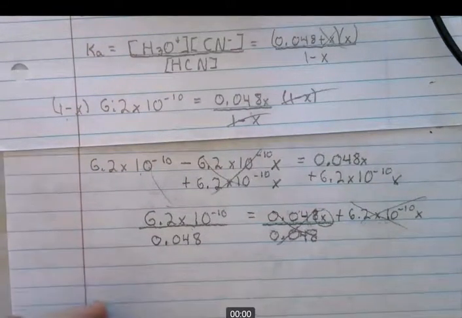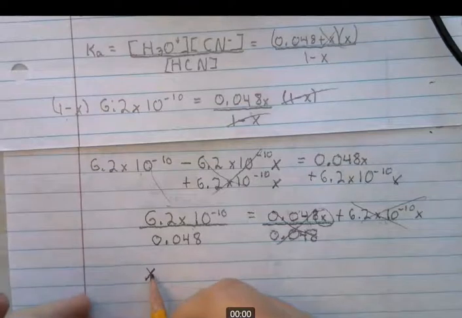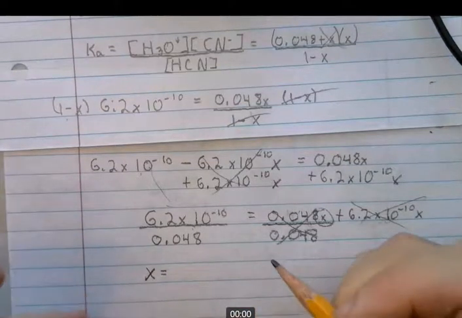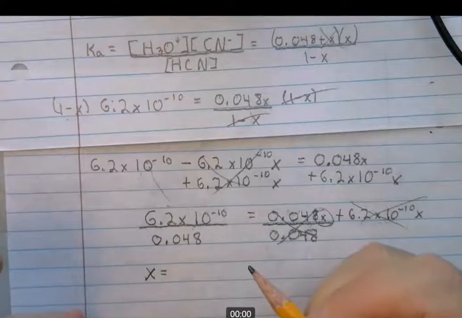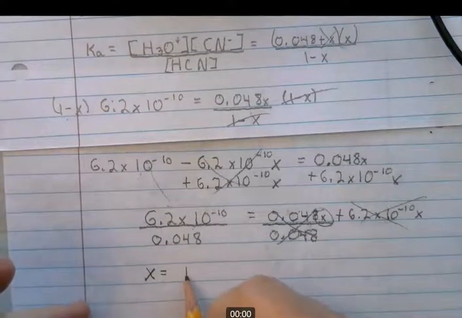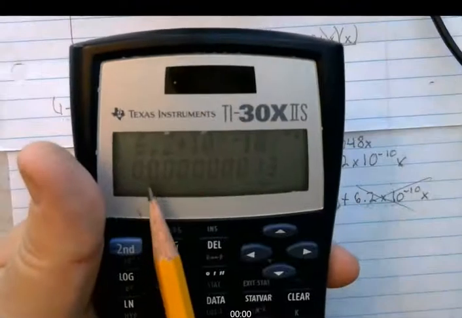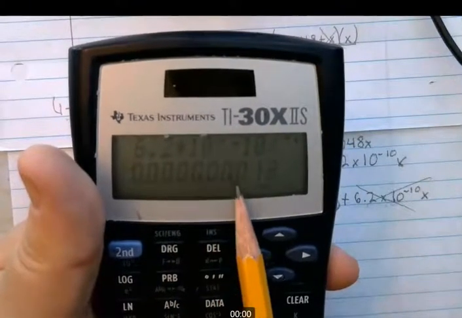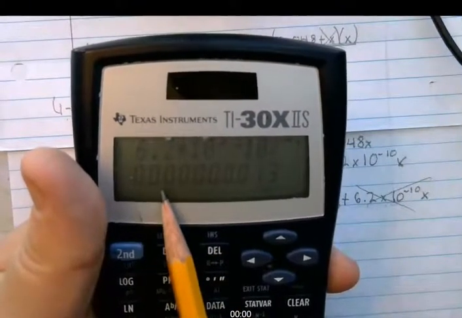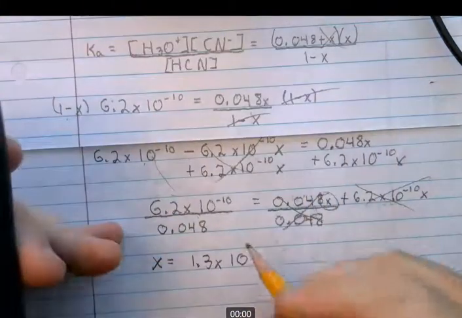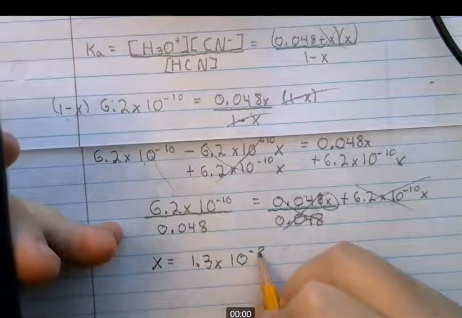And what I'm getting is this. I'm getting x equals 1.3 times 10. My calculator's cutting it off here, but I'm getting 1, 2, 3, 4, 5, 6, 7 zeros. So move the decimal. 1, 2, 3, 4, 5, 6, 7, 8. So 1.3 times 10 to the negative 8.